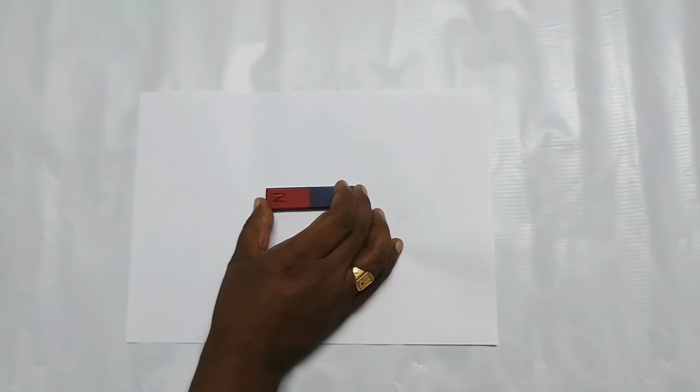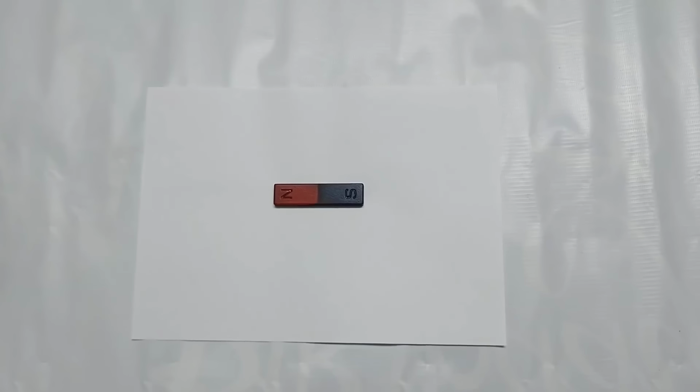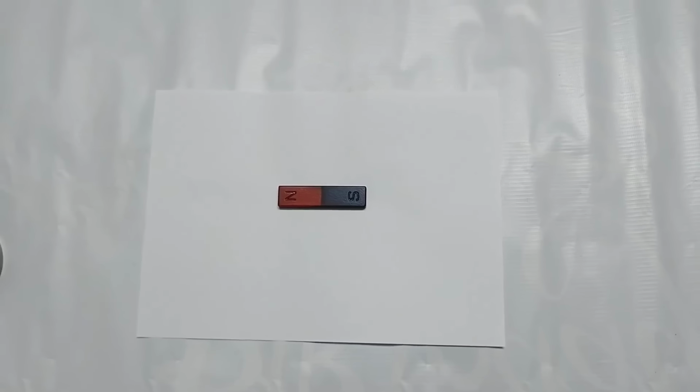In this video we are doing an activity regarding the magnetic field. For that, we have to take a white sheet, and that white sheet should be placed on a horizontal table. And now, already we did that, so place a bar magnet at the middle of the white sheet. Yes, we placed a bar magnet at the middle of the white sheet.